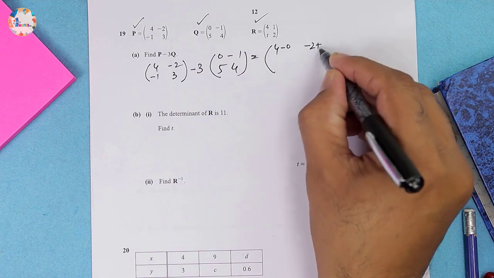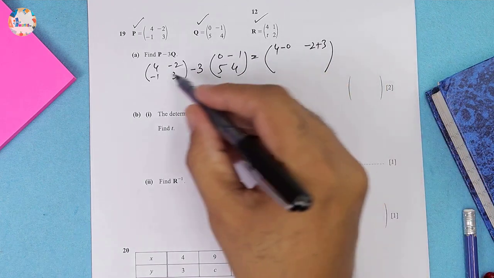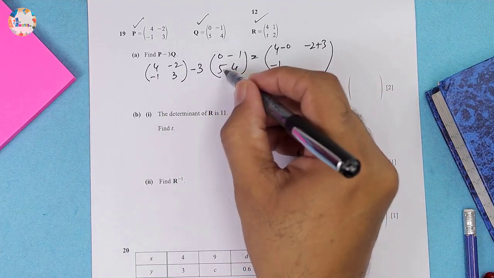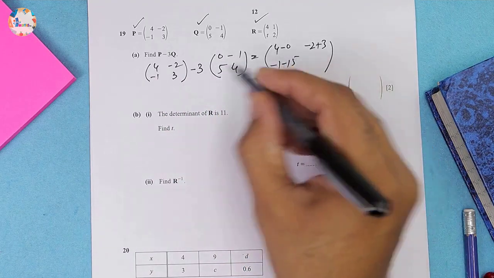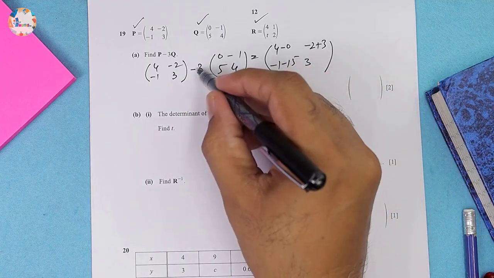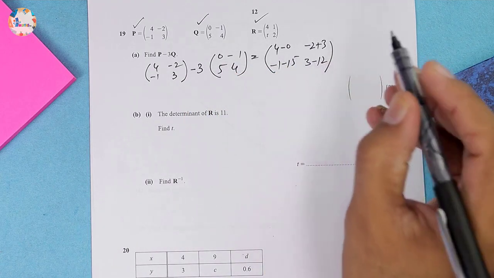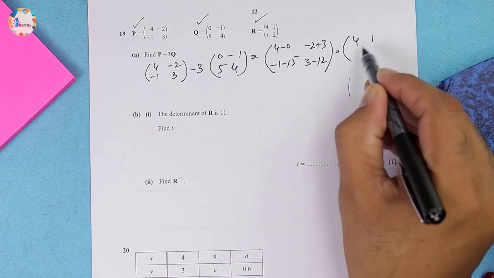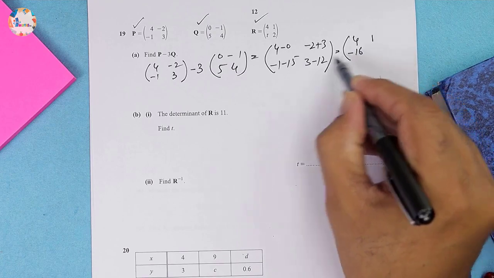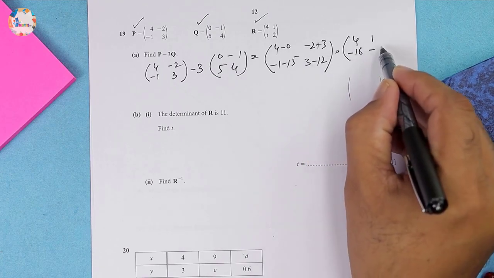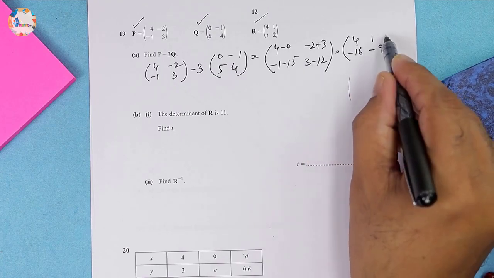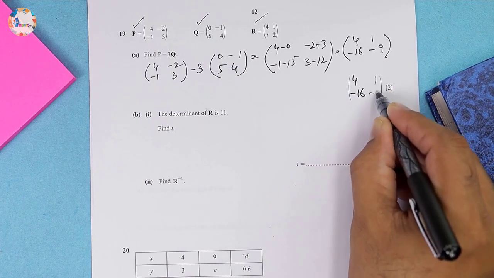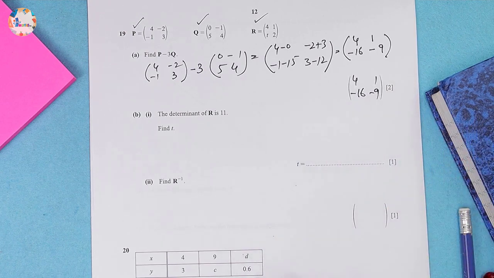So minus 2 plus 3, and the second term will be minus 1, and minus 3 into 5 will be minus 15, and 3 and minus 3 into 4 will be minus 12, and the final answer we can write 4 and 1 and minus 16, and this will be minus 9. So this will be our final answer. We can provide over here 1 and minus 9. This will be our final answer.